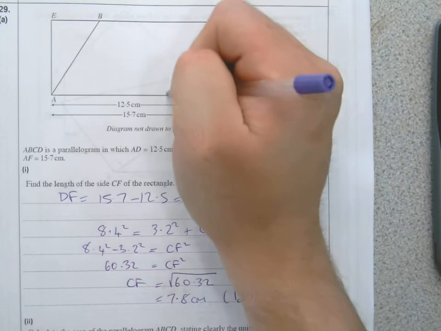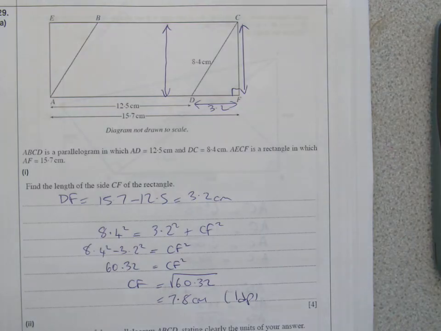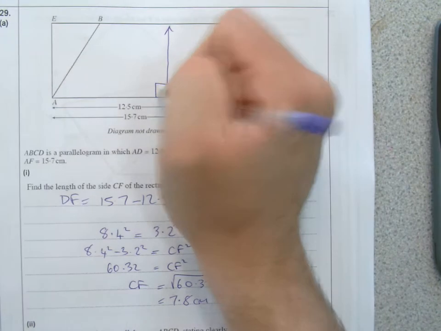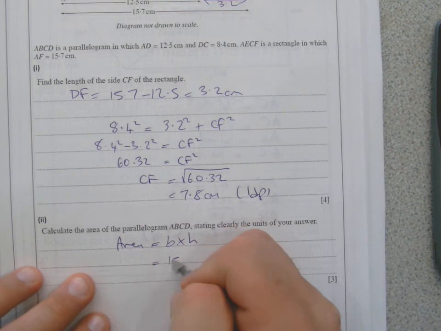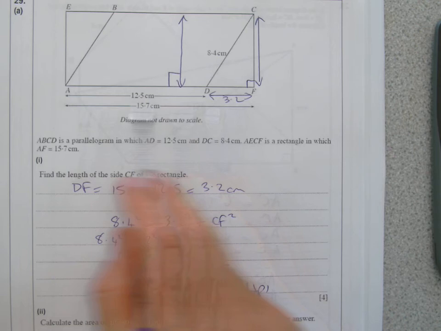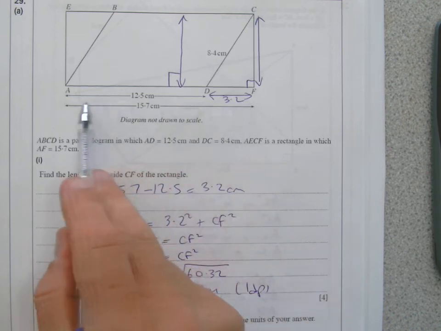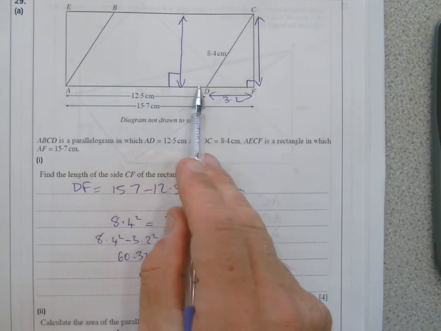So the base, of course, it's a bit like a triangle, isn't it? That's why we say base times height. You need the base, but the height needs to be perpendicular to the base, and the height is just the same as CF that we just worked out. So it'll be 15.7, and use the right one, yeah? Have I chosen the right one? I've chosen the wrong one, haven't I? Because I need this here, AD, right? So easily gone wrong there.